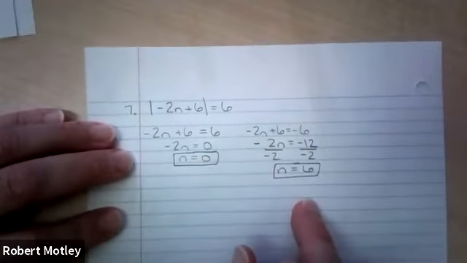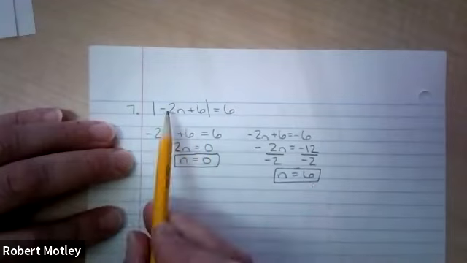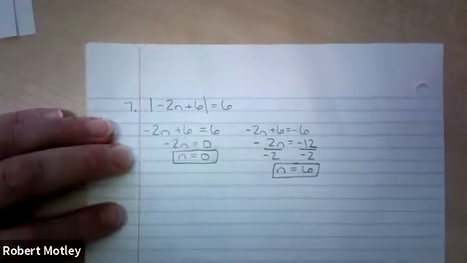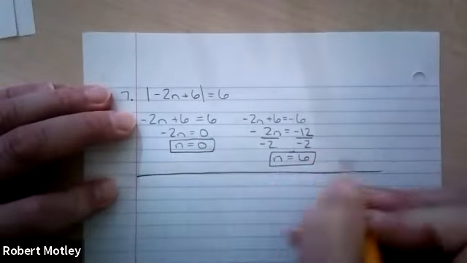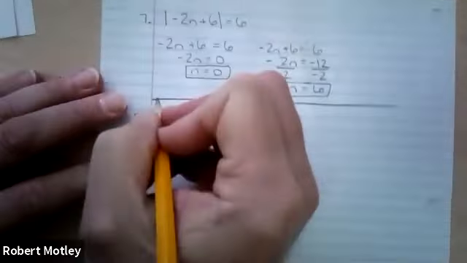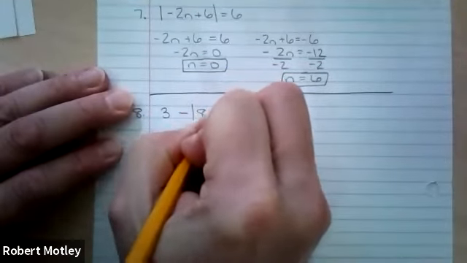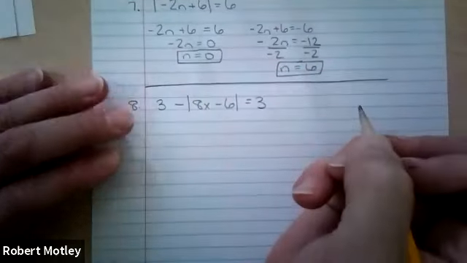Now, if you checked your answers, 0 plus 6, absolute value of 6 is 6. Negative 12 plus 6 would be negative 6. Absolute value of negative 6 is positive 6. So it works. Number 8, I've got 3 minus absolute value of 8x minus 6 is equal to 3.